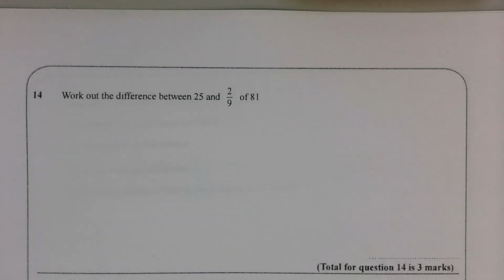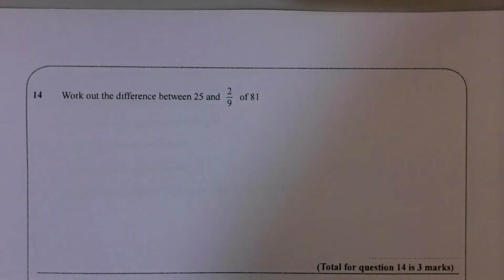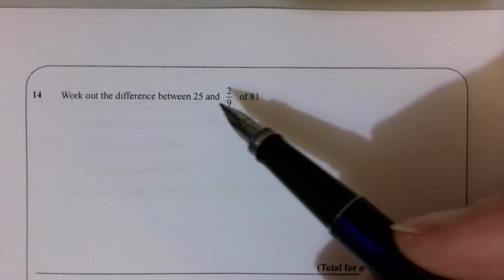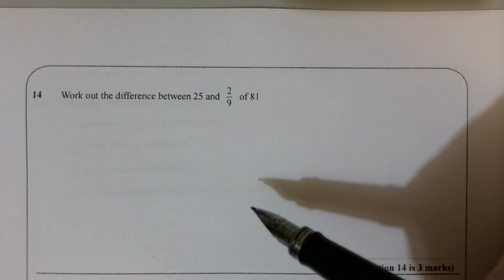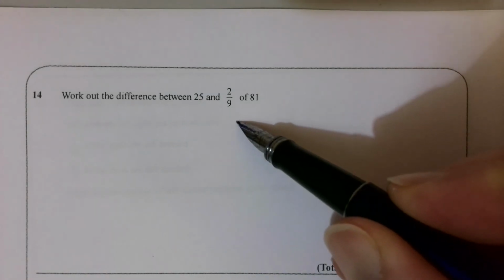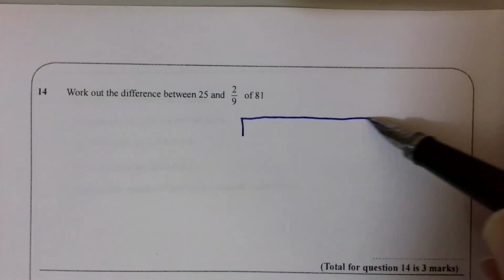Right, we've got time to have a look at one more question, a little bit more complicated again, question 14. So, have a think about what you could do here. We want the difference between 25 and 2/9 of 81. So, before I can work out the difference between 25 and 2/9 of 81, I need to work out 2/9 of 81. So let's do that.